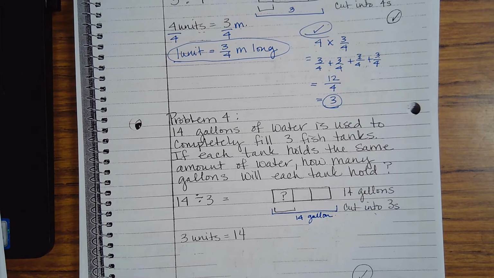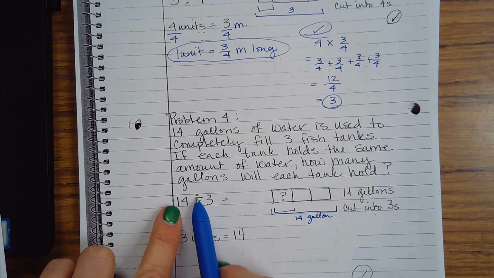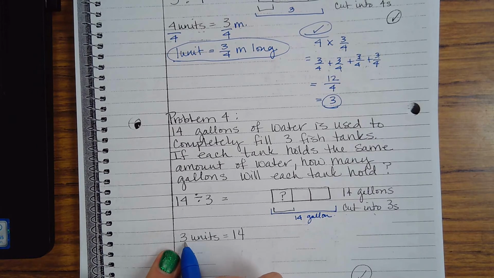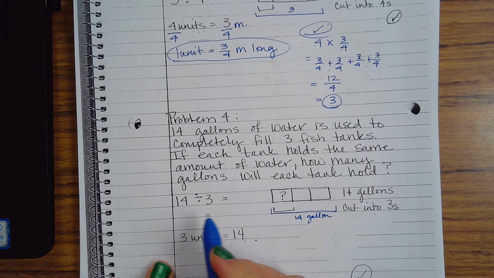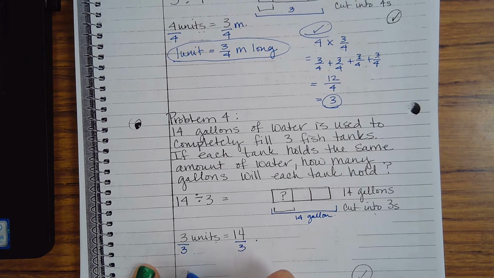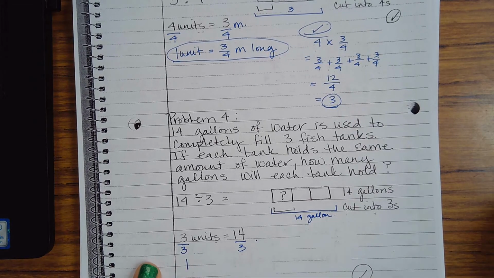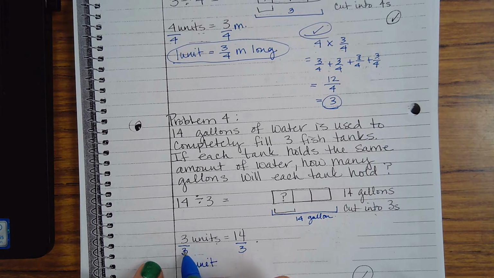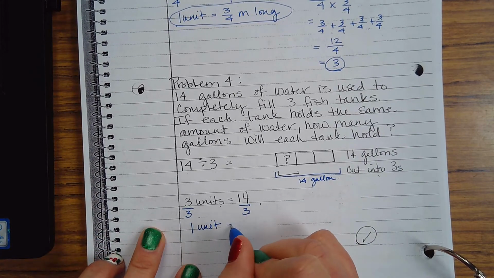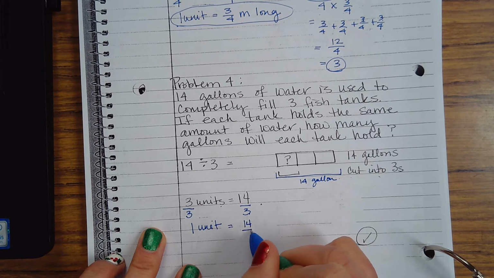So what is our problem? It's 14 divided by 3. So how do we do 14 divided by 3? Well, what have we been doing? We set up, we say 3 units is equal to 14, right? And I'm trying to figure out how much 1 unit is worth. So I divide the top and bottom by 3. What I do on one side, I have to do the other. And that gives me 1 unit. So 1 unit is equal to 14 thirds.